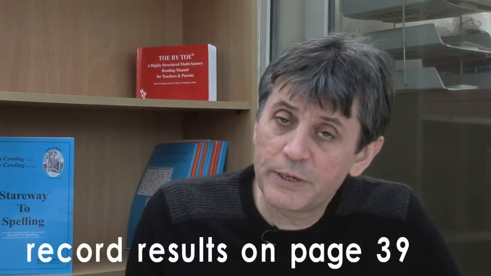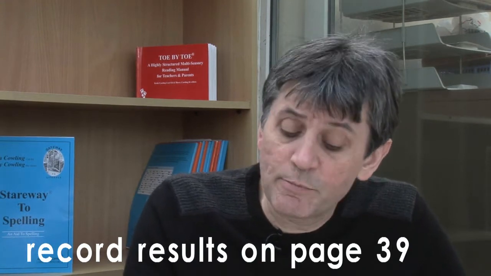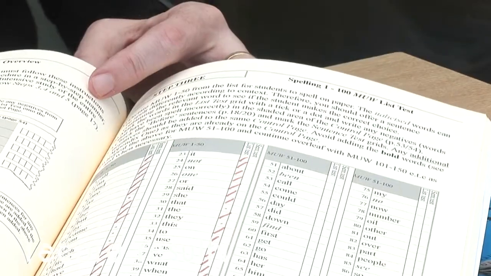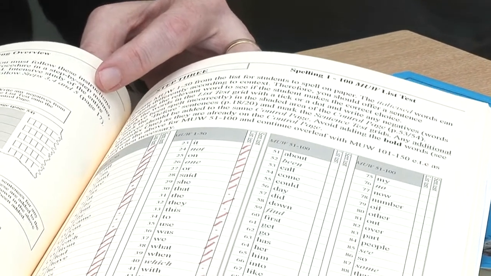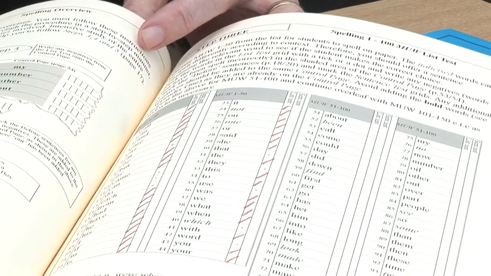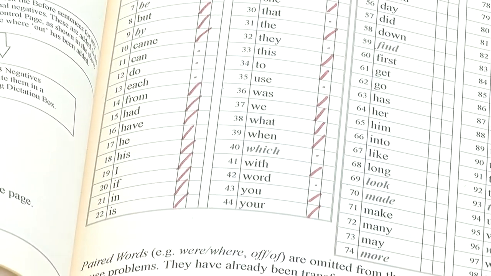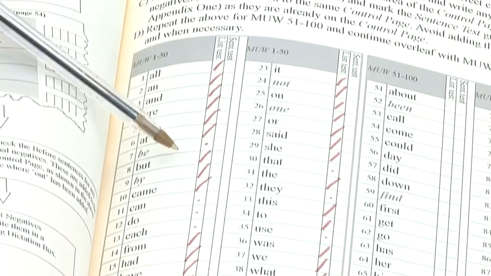Once the list test has been completed, you don't need your student anymore for this particular lesson, so your student can now leave the room. So we record the results from the list test, we mark them with a tick or a dot on the paper, and then on page 39, on the column that says list test, we tick or dot as appropriate.